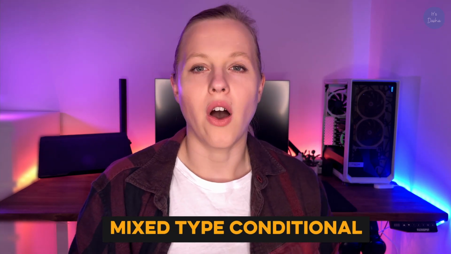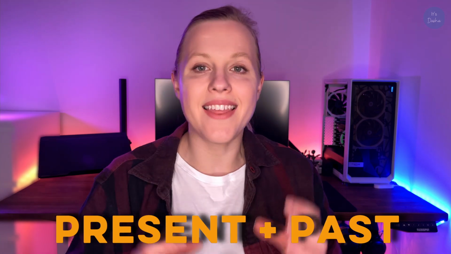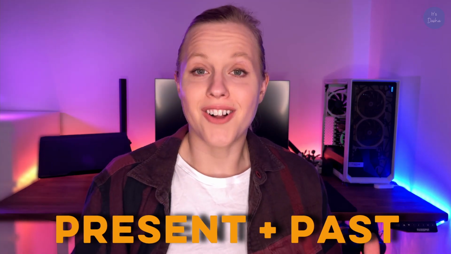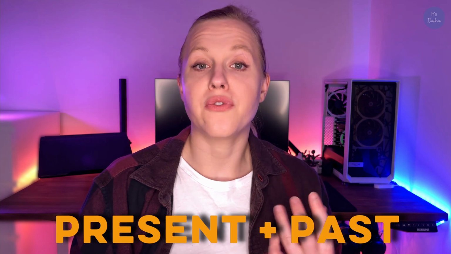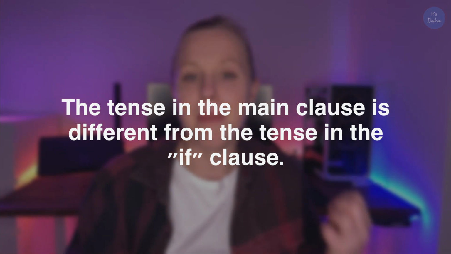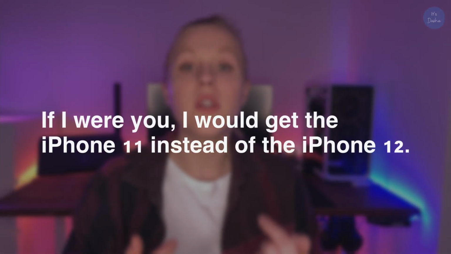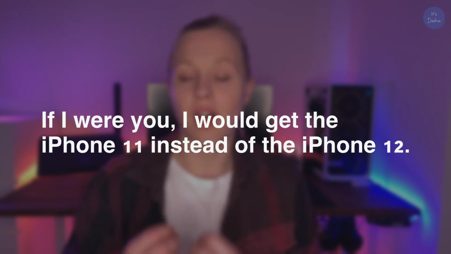And now let's have a look at the mixed type conditional. All you need to remember here is that mixed conditionals are used to talk about the present and the past in the same sentence. That's why they're called mixed conditionals. We use it to refer a time in the past and a situation that is still taking place in the present. It's called a mixed conditional because the tense in the main clause is different from the tense in the if clause. For instance, if I were you, I would get the iPhone 11 instead of the iPhone 12.